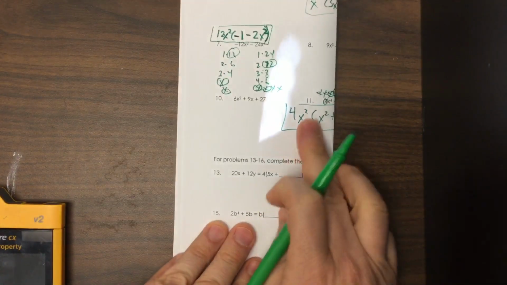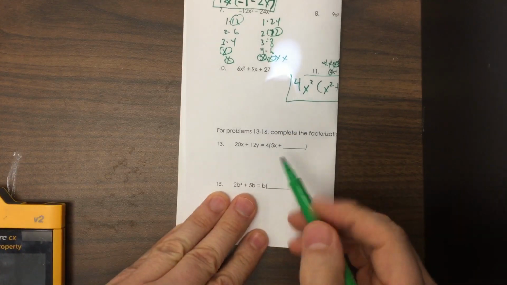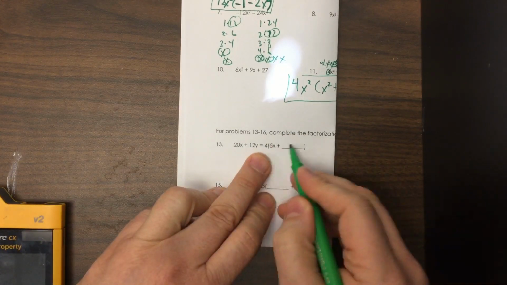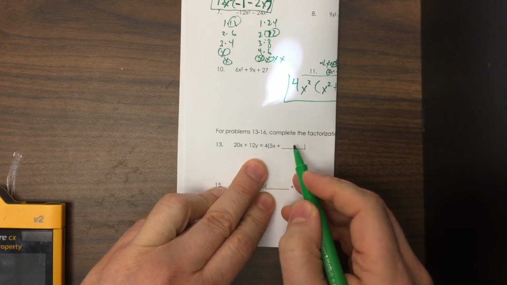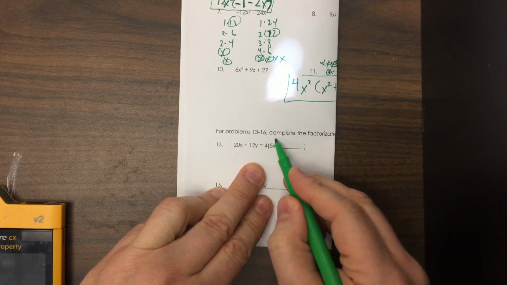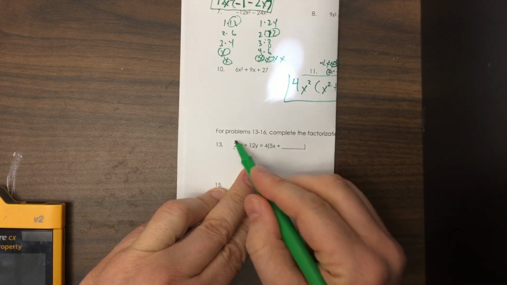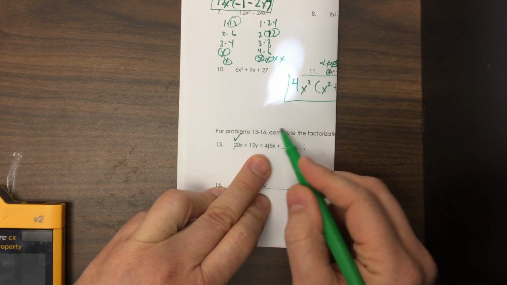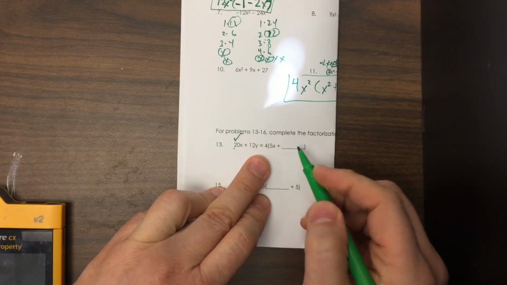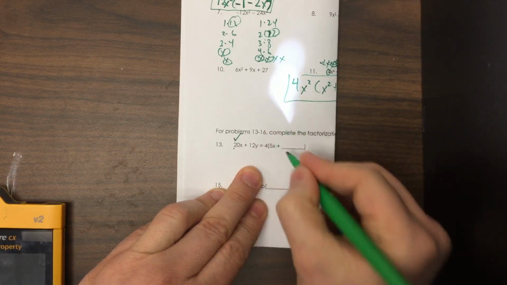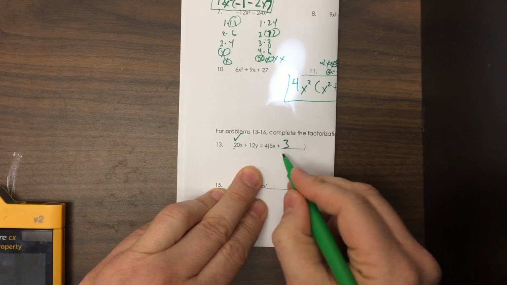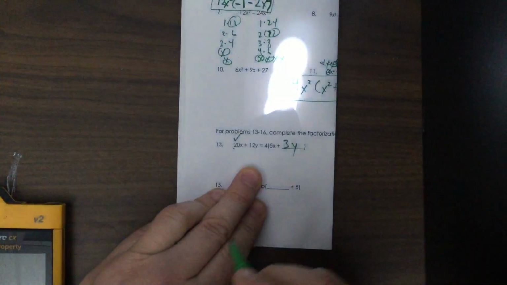Okay, for these, all you're going to do, they give you the number that's factored out. You have to figure out what goes in the blank. We have time, I think. 4 times 5x is 20x, and that works. So 4 times what is 12y? Well, 4 times 3 is 12, right? 4, 8, 12. There's your 3. Now we have to get a y somewhere, so there's my y.